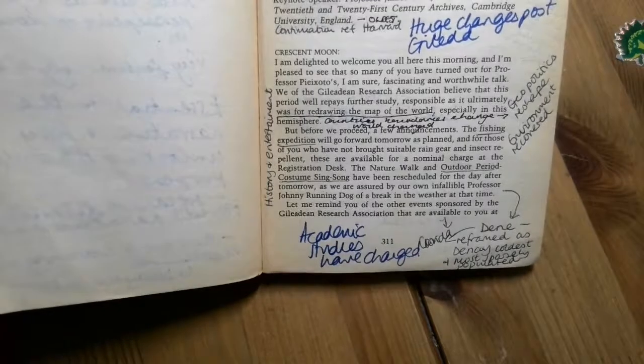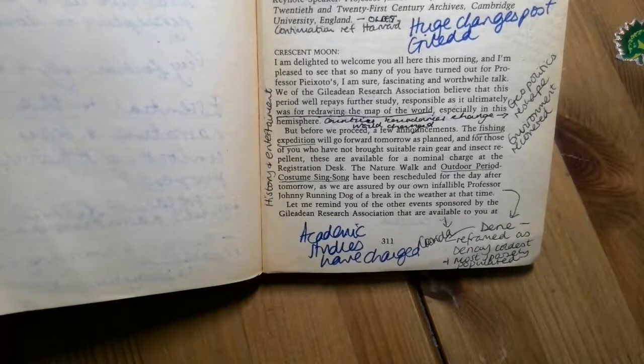Before we proceed, a few announcements. The fishing expedition will go forward tomorrow as planned.